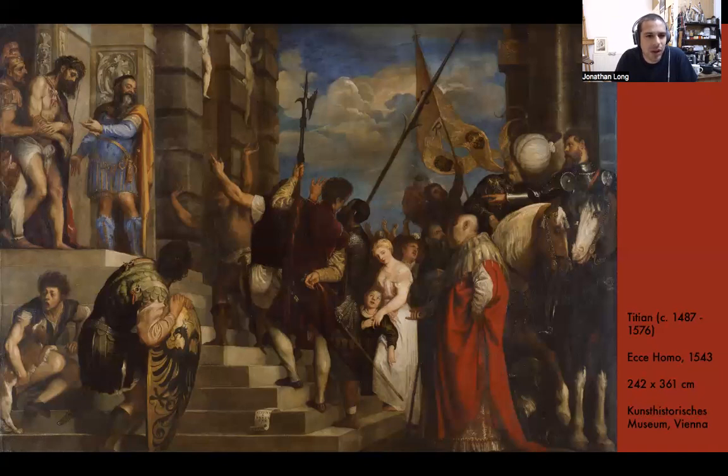And Titian became a very, very important figure in the Holy Roman Empire within its artistic culture because of his close relationship with Charles V of Spain, who was Holy Roman Emperor in the 1530s. So Ecce Homo, this is something that would have made a huge impact on Rubens. Okay, so I'm just showing you these so that you get an idea of what he saw.